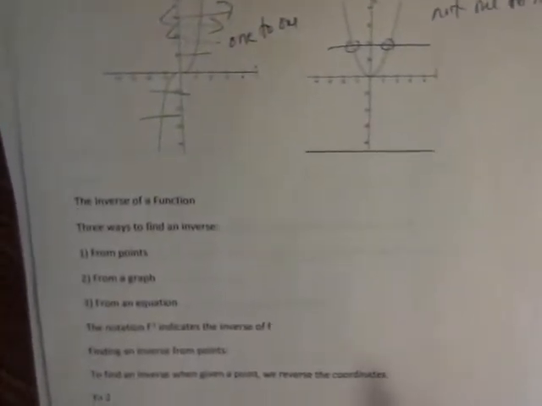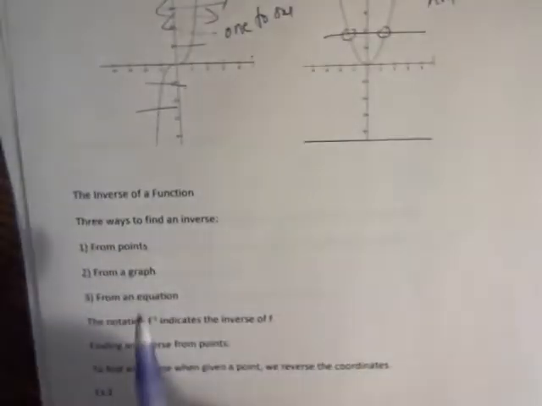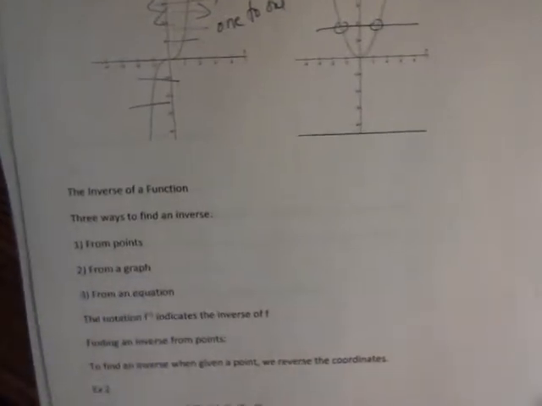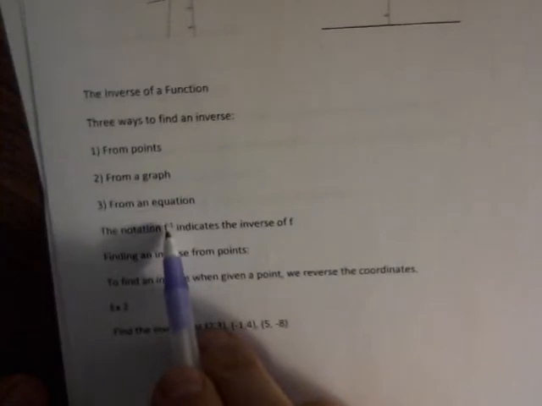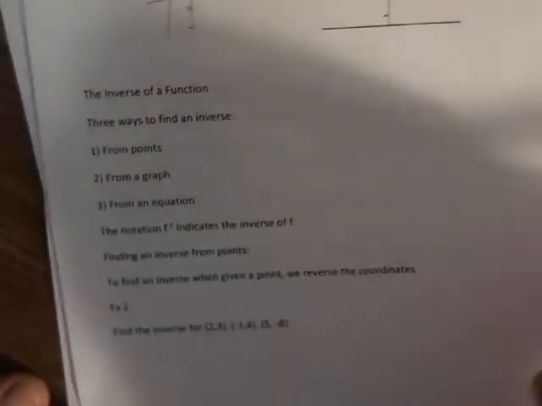The next item we want to talk about is inverse functions. There are three ways to find an inverse. You can find an inverse from points, from a graph, or from an equation. We have notation for inverse, and it's that -1 exponent. That just indicates the inverse of the function f that you start with.